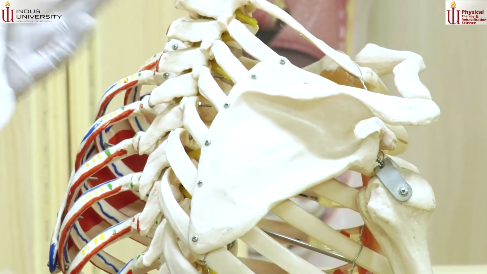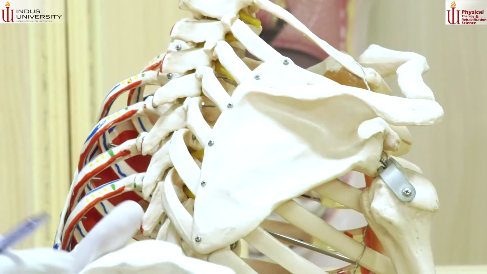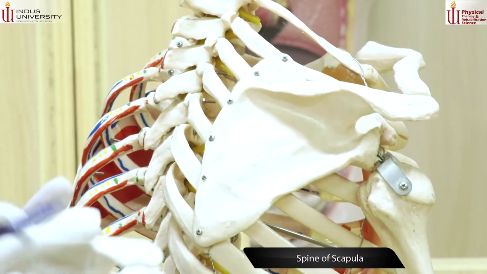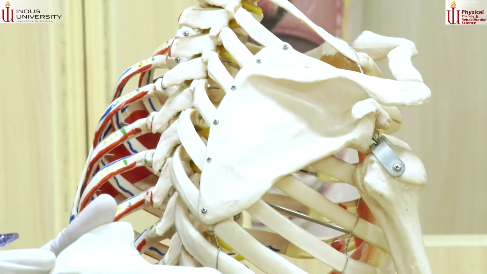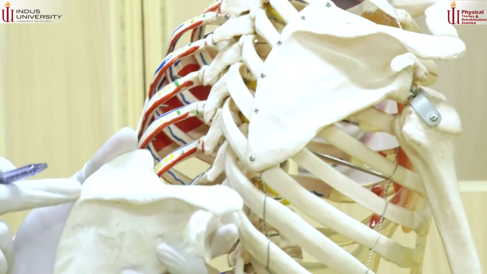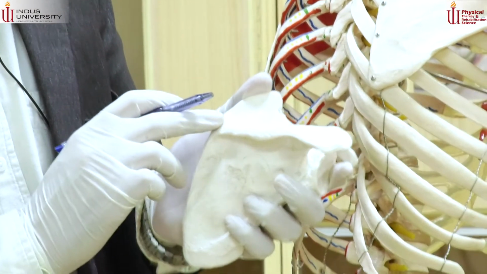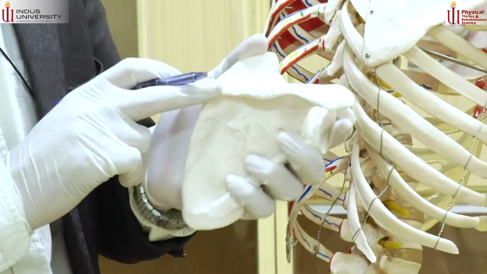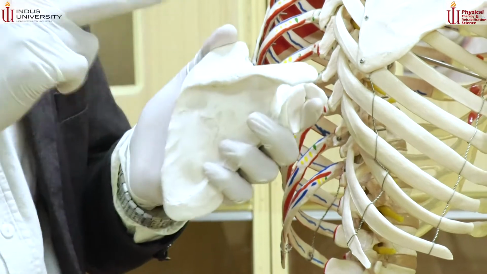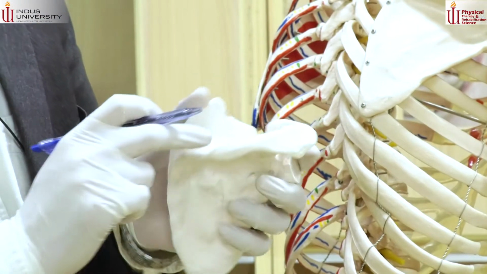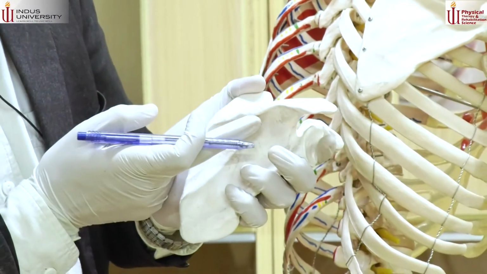Okay, so we have three processes. हमारे पास तीन process हैं scapula में. We have a spina scapula. This is called the spina scapula. It has apex, the first part where it is attached, या हम कह लें कि जो starting point है spina scapula की, इसे हम apex कहते हैं. Then it goes round way toward lateral. Then it has superior surface, it has inferior surface.